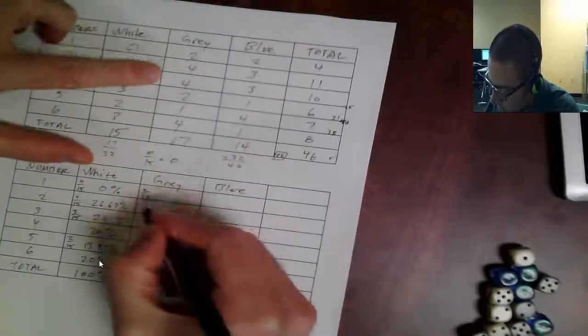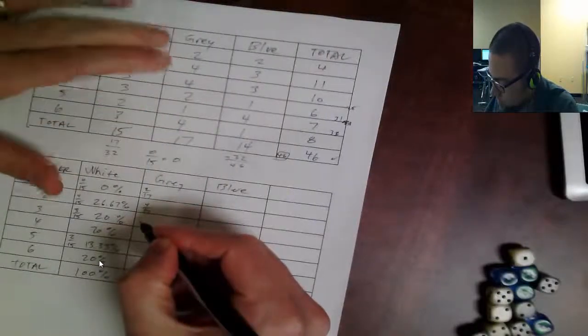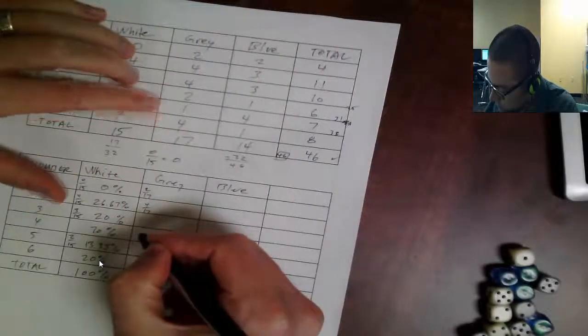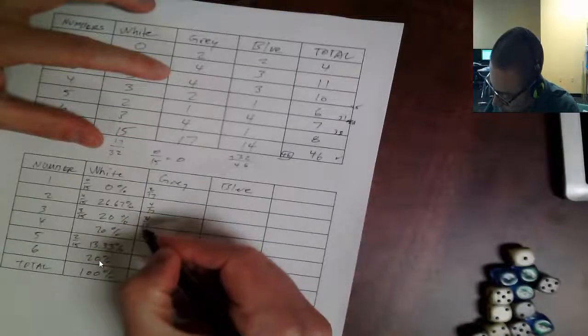You would say, well, this is 2 out of 17, and this is 4 out of 17, and then this one will be 2 out of 17, 1 out of 17. Oops, I got off here. 2, 4, that should be another 4, then a 2, then a 1, and then a 4.